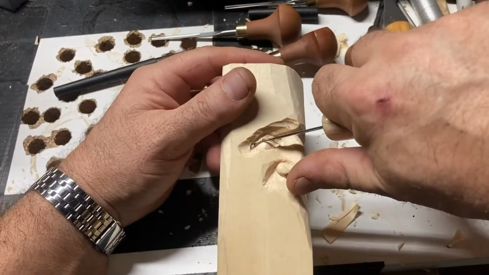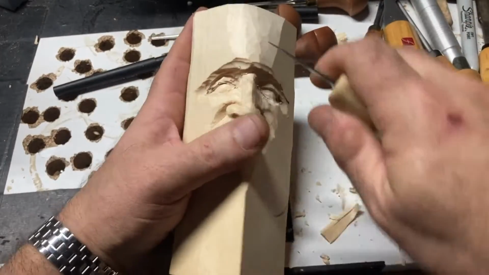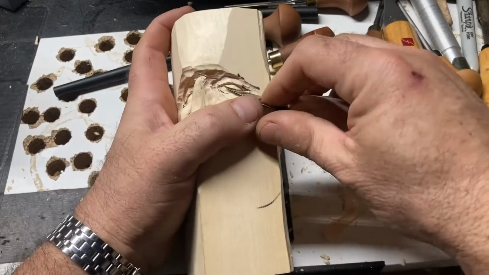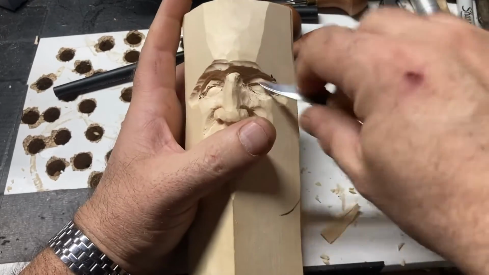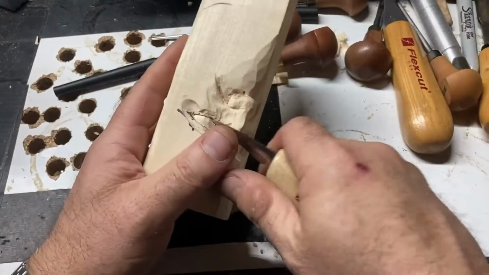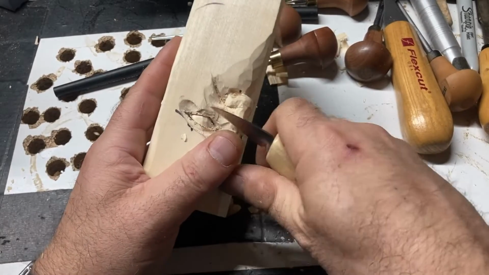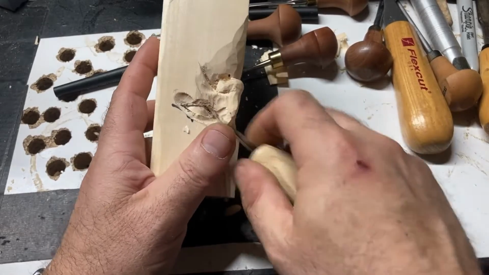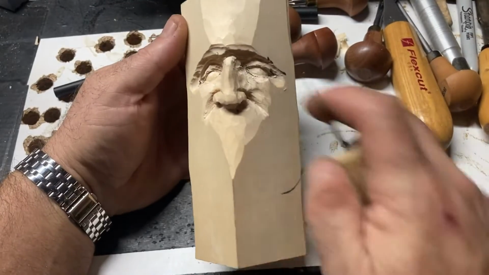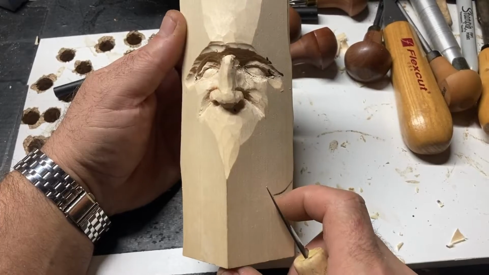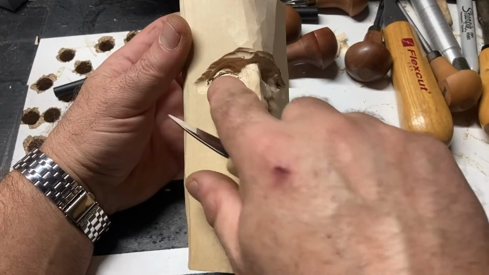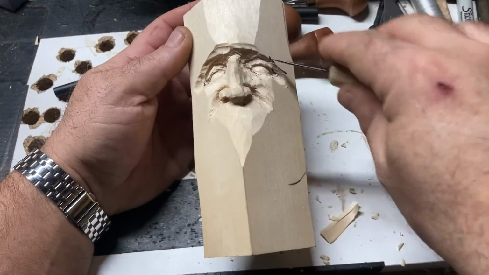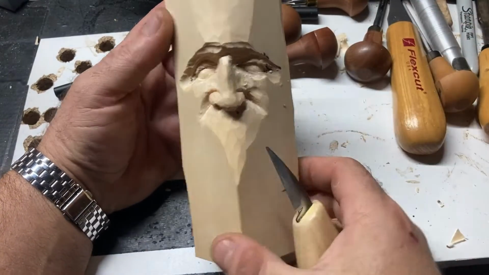I'm definitely not perfect either, guys, so a lot of you say, oh, you make it look easy. It ain't easy. I struggle with it too a lot. You know, depends on the wood, depends on how sharp my knife is. Depends on how much I slept, which I never really seem to do half the time anymore. I sleep a couple hours and I'm up.